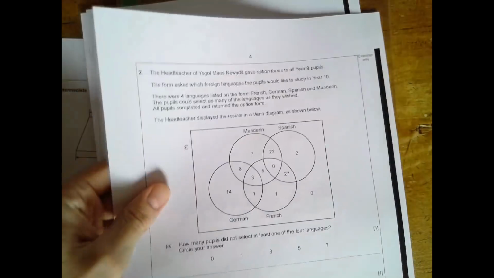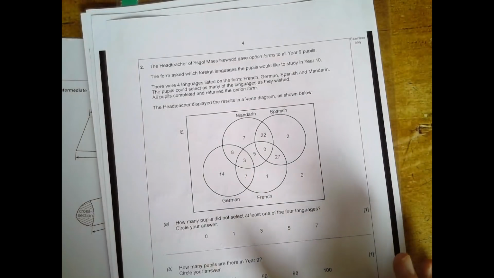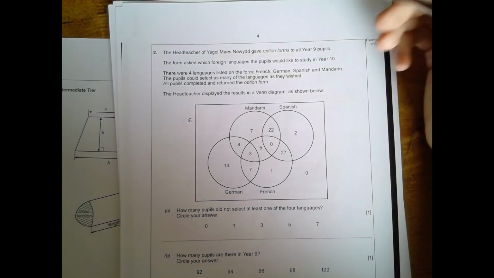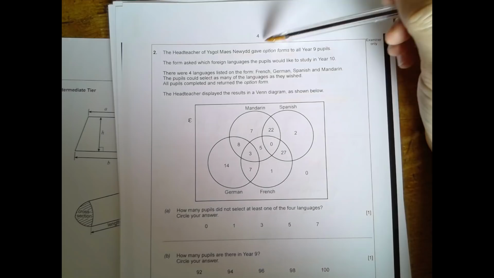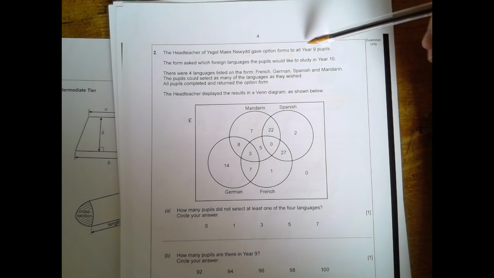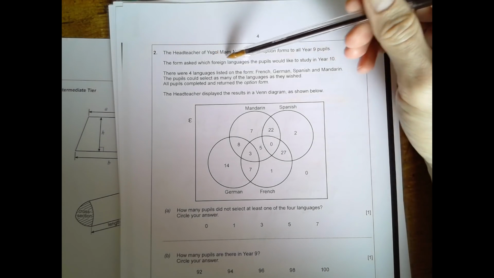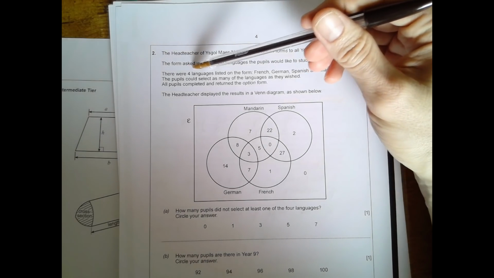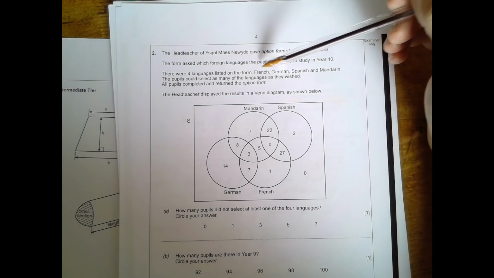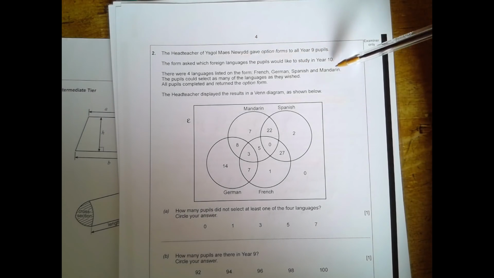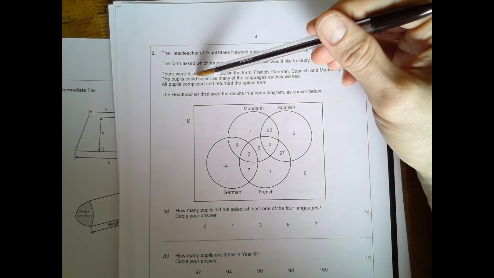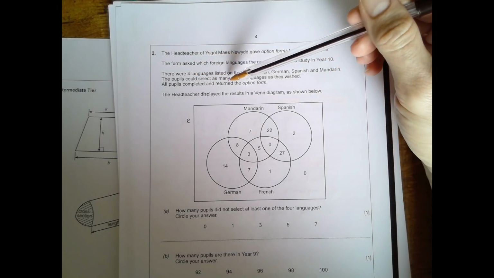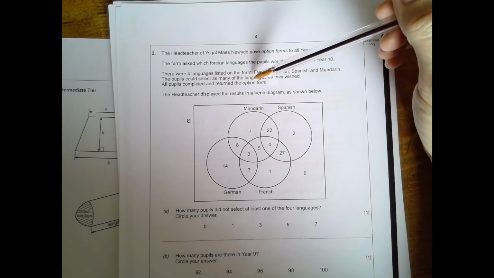Okay, over the page, a bit of a fussy one, a 4-way Venn diagram, so it's important we read the question, work out what on earth is going on. It says the head teacher from Ysgol Maes Newydd gave option forms to all Year 9 pupils. The form asked which foreign languages the pupils would like to study in Year 10. There were 4 languages listed on the form: French, German, Spanish, and Mandarin, which is for Chinese. The pupils could select as many of the languages as they wished. All pupils completed and returned the option form.